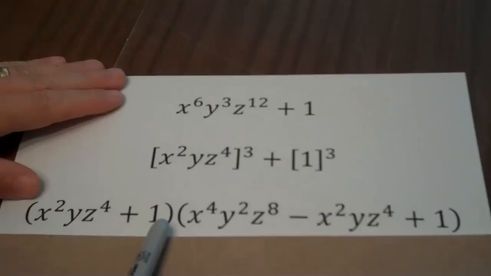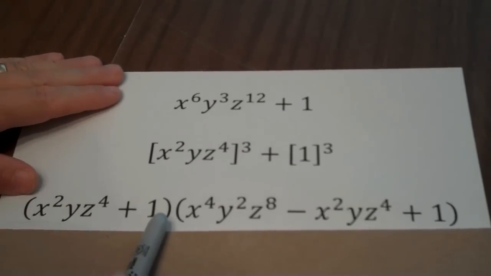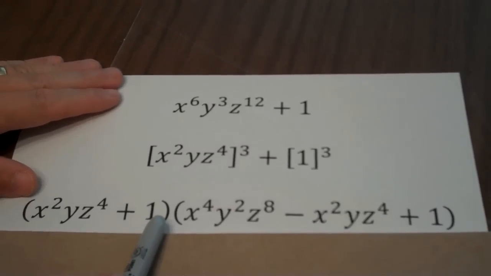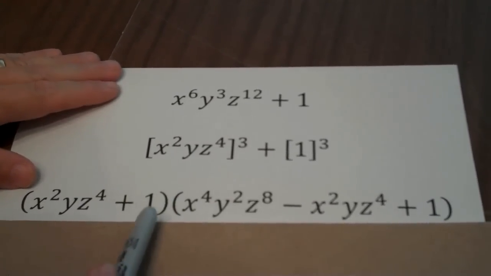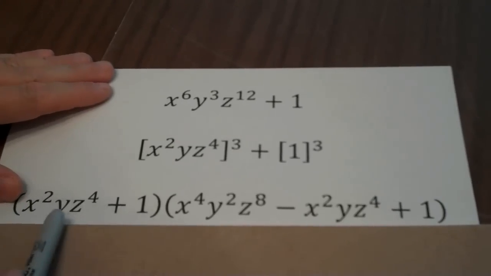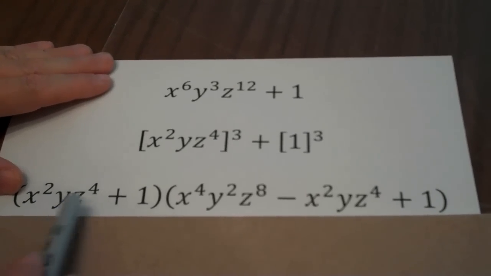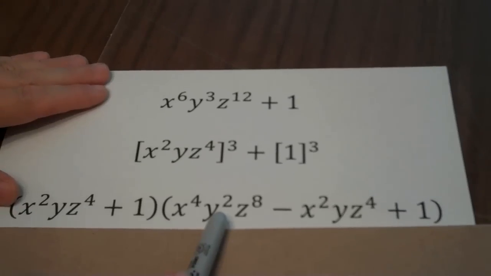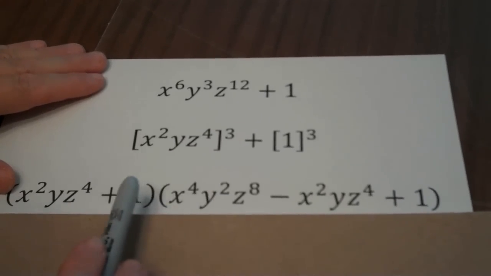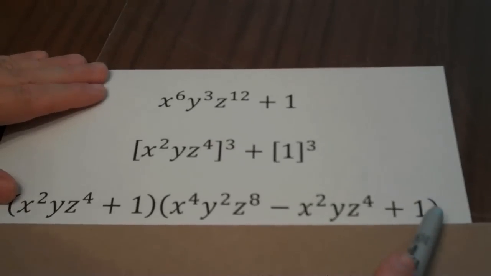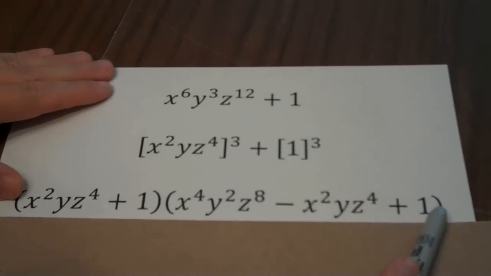Remember how I find the terms in my second parenthesis. You follow the same pattern with the sum of cubes as we did with the difference of cubes on the last problem. If I square my first term, I have the first term of my second parenthesis. If I square my last term, I have the last term of my second parenthesis.